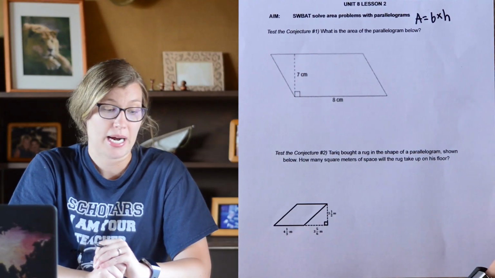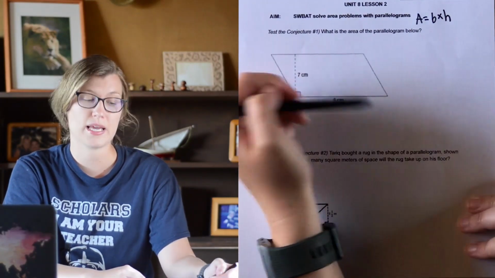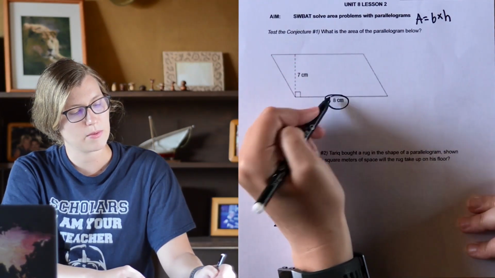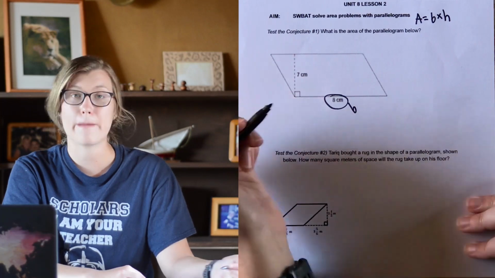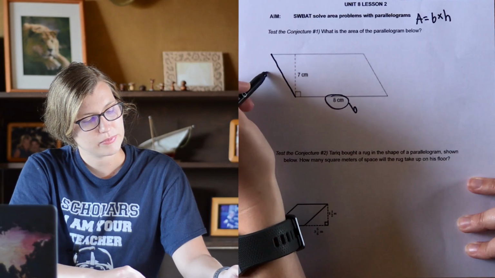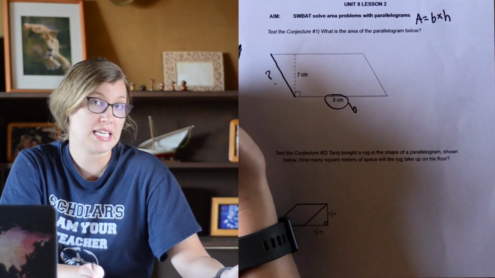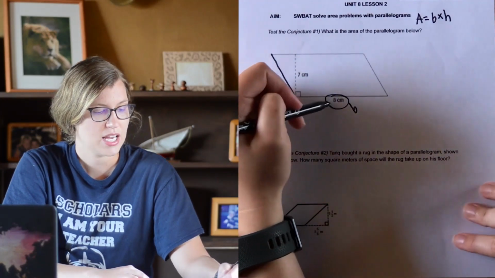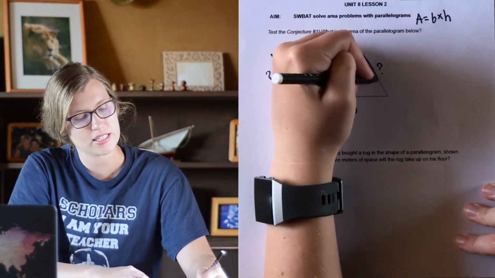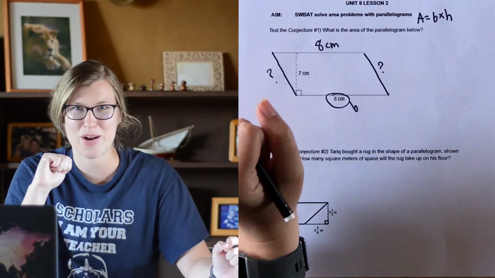What is the area of the parallelogram below? You can see right here that they have two parallel sides. That's what makes it a parallelogram. And this right here, this bottom side, is going to be my base. And notice how this side, I don't need to know the length of that side. I don't actually really care what the length is. But if this is 8 centimeters, this is also going to be 8 centimeters, and I don't care what this is either, actually. The two sides that are not my base, I don't really care about those.